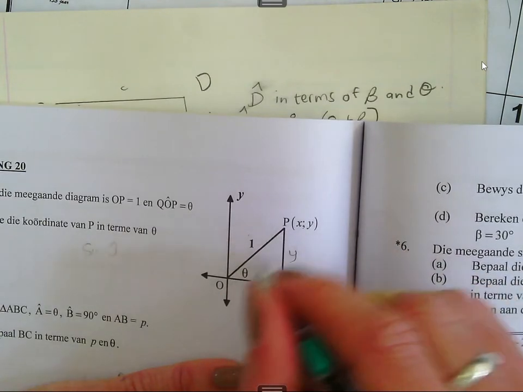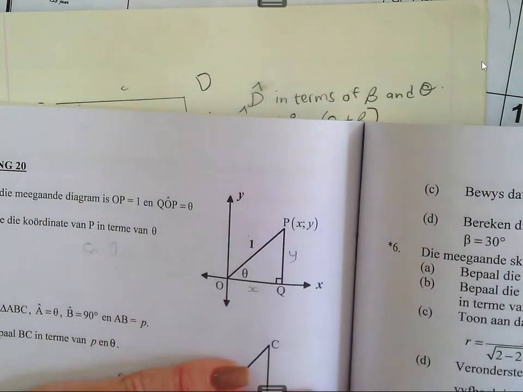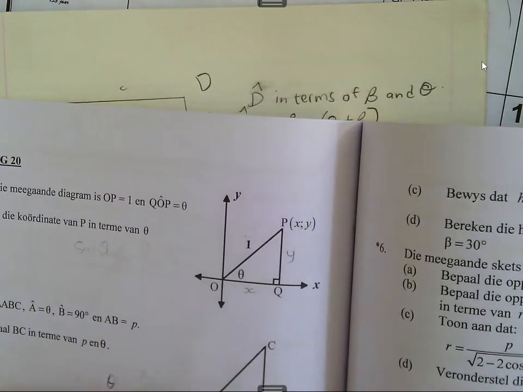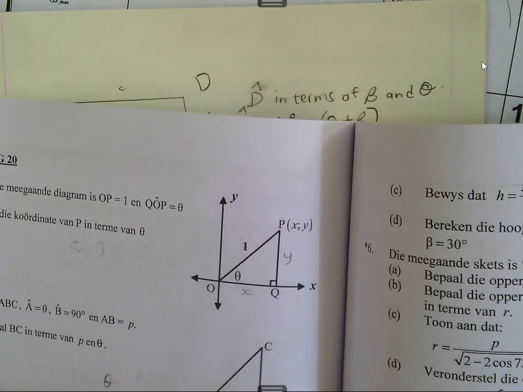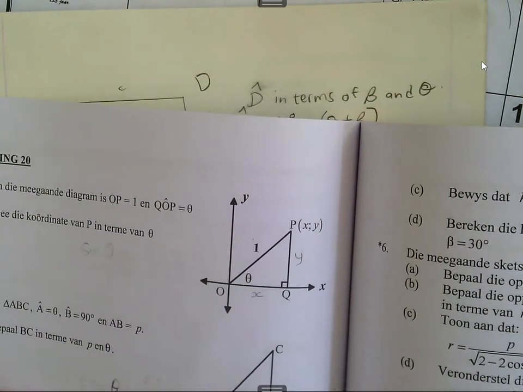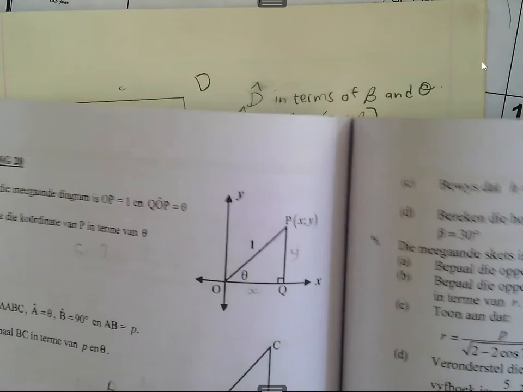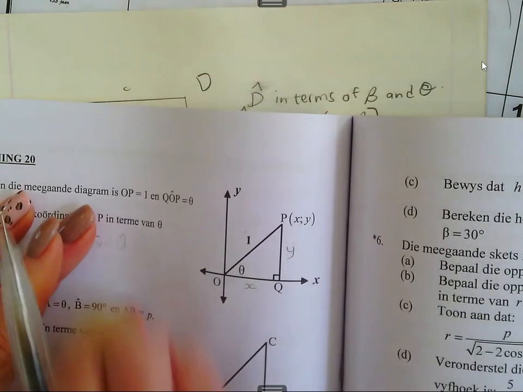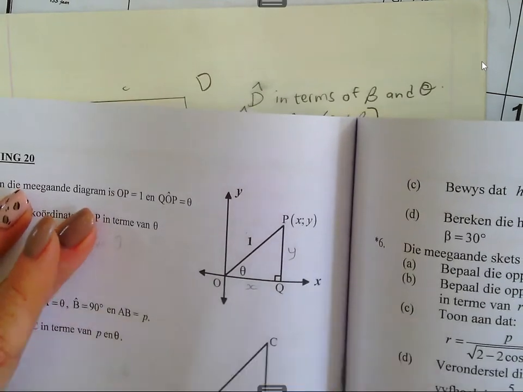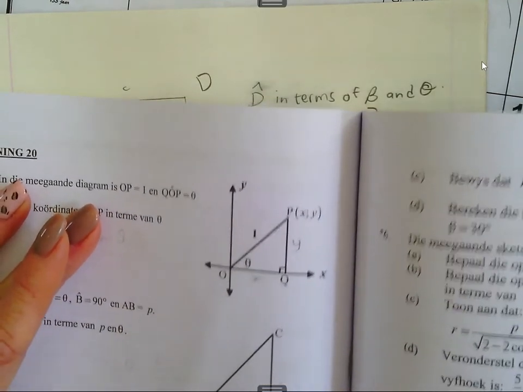This length is 1. Right. Who can help me? Think about it. You can write it, you can draw it on your book there as well. Let's try to make a plan to get it in terms of theta. I will give you a hint. You're going to use a trig function there.